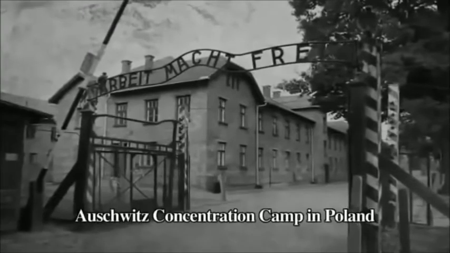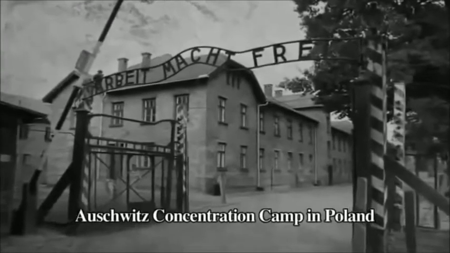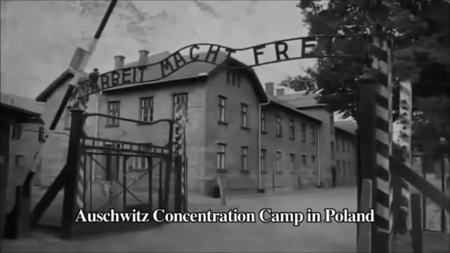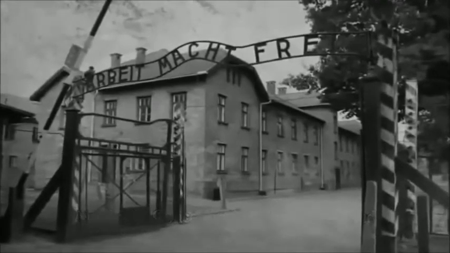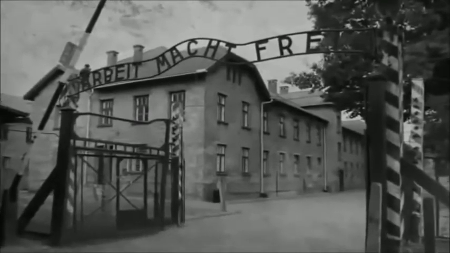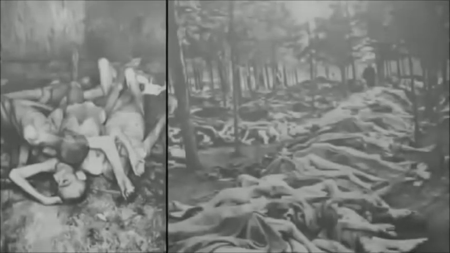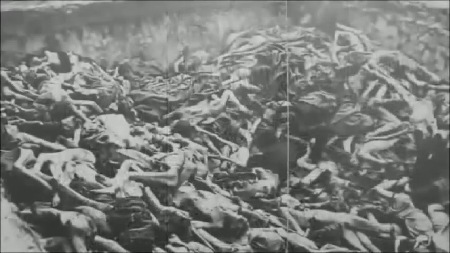When the gates of the concentration camps for the Jews were opened as World War II ended, the world was shocked. In the concentration camps, there were dead bodies of the Jews that were not buried yet, piled up like a mountain.